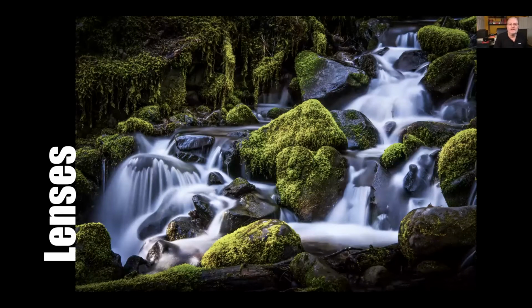Let's talk about lenses. I went through a whole slide. Now I'm going to get back to that slide because that photo shows up again, so I'm not going to worry about going back and telling you where it is. This particular photo was taken in Olympic National Park. Great waterfalls in Olympic National Park. So if you ever get an opportunity, great place to visit. But that's where this particular photo came from.